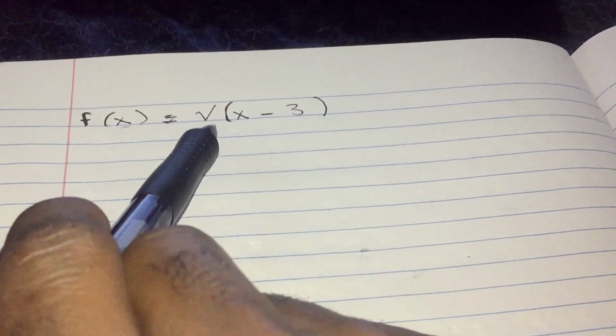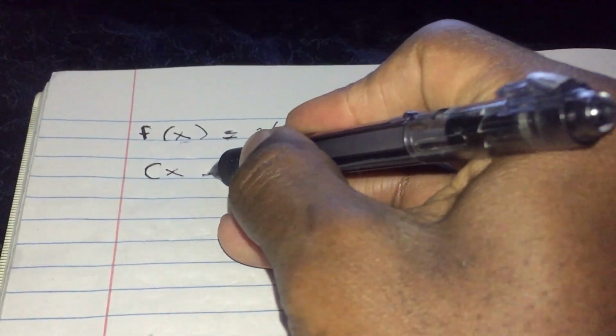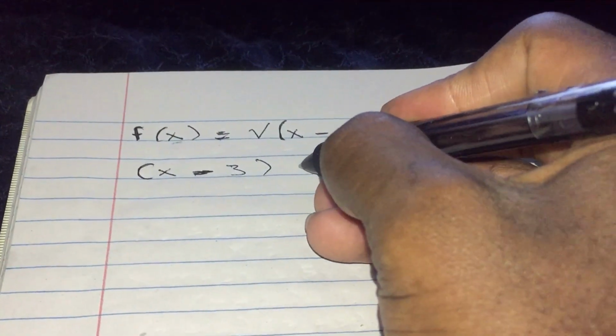So let's set up an inequality: (x - 3) greater than or equal to 0.